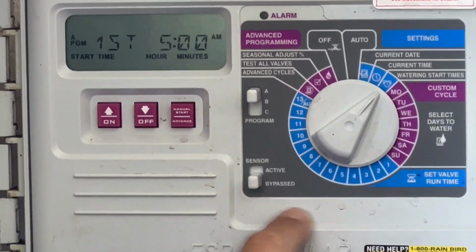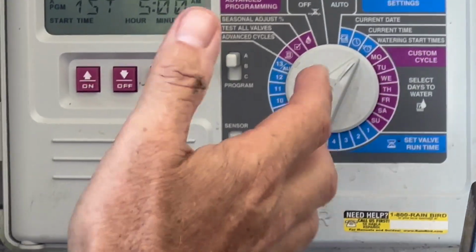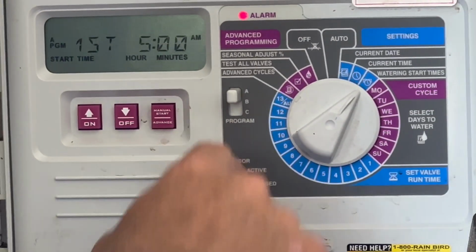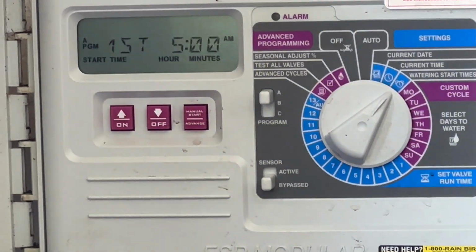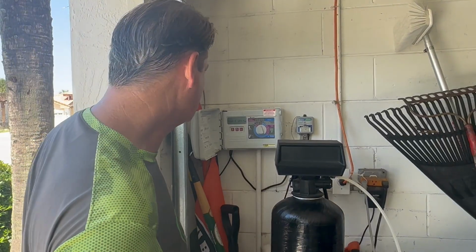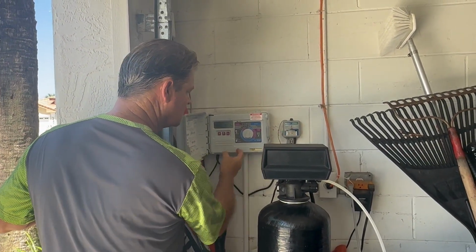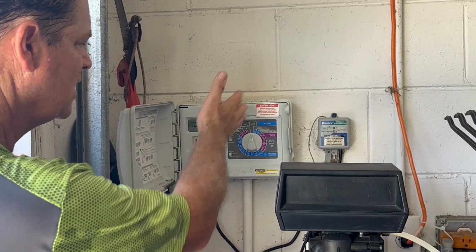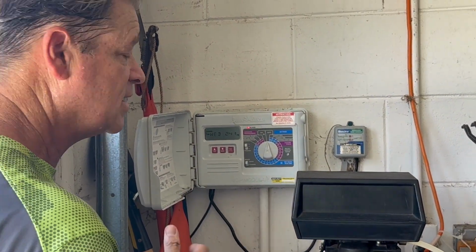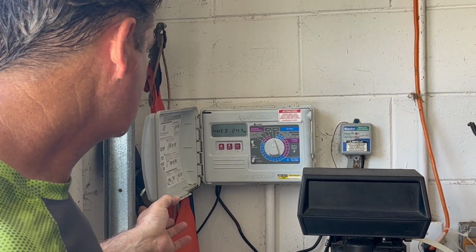And down here, one last thing on this is your rain sensor. It's either active or bypassed. And in this case, our client, for whatever reason, wants it bypassed. So we are going to bypass that for him. Under normal circumstances, when you do have a wireless rain sensor like this, you're going to leave it in the active position. It did rain, and that's why we have the alarm on there, which wouldn't allow this to come on anyway. But we're going to leave it in the bypass as far as that is concerned.